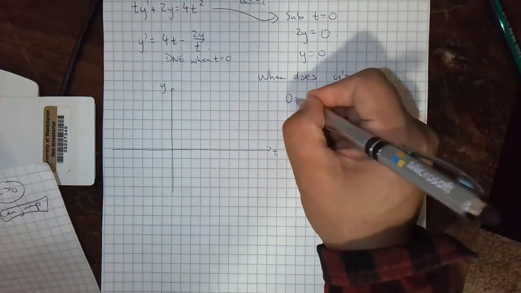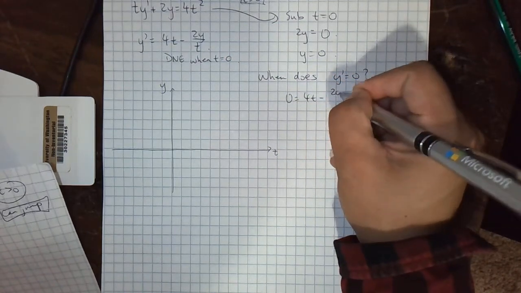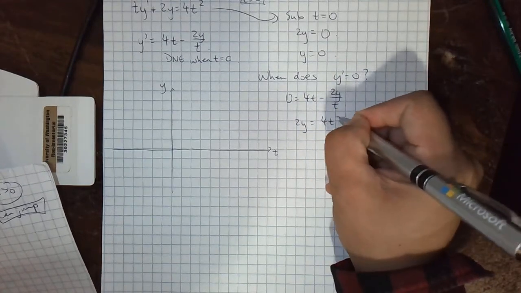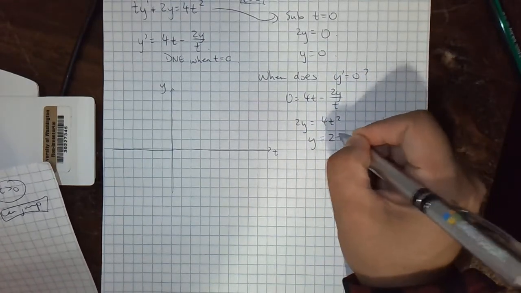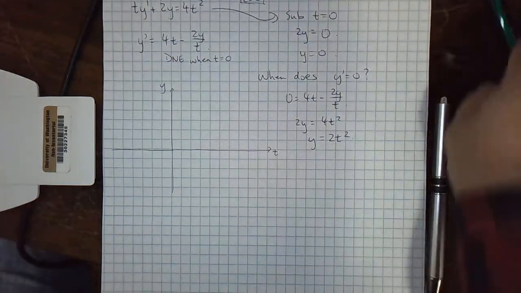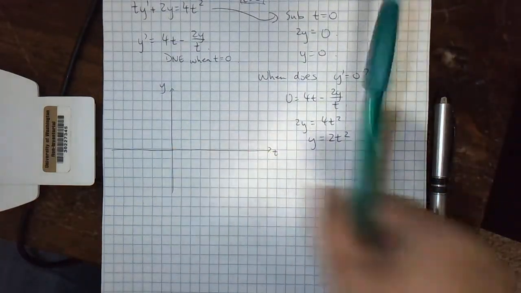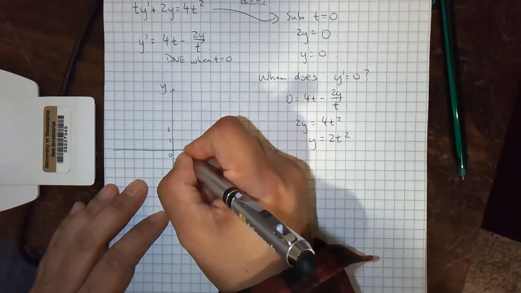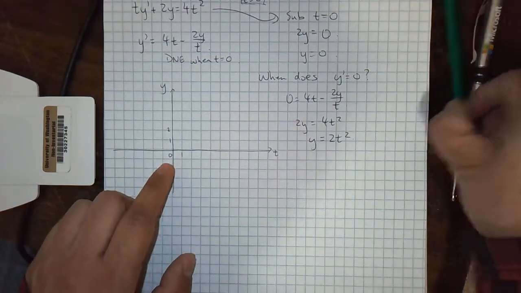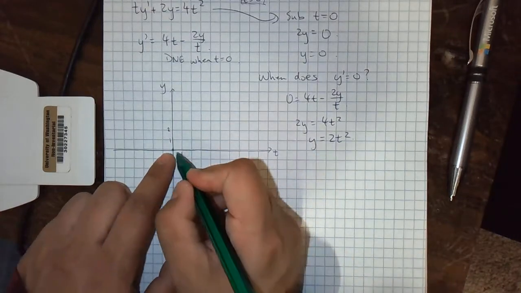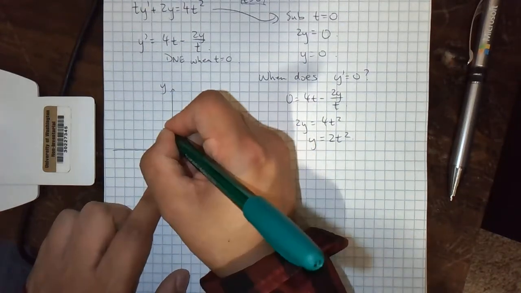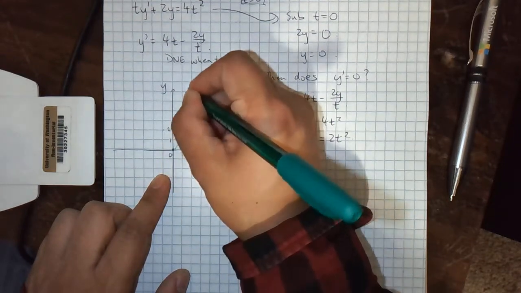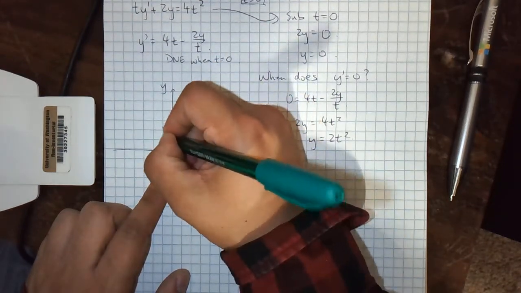Then we'll have 0 equals 4t minus 2y over t. So 2y equals 4t squared, and y equals 2t squared. Okay, so we get a nice parabola. Let's put in some numbers here. 0, 1, 2, 1. Okay, so this is a stretched parabola, so at t equals 1, we're actually going to go through 2. Same thing for negative 1. Okay, pretty stretched out parabola.